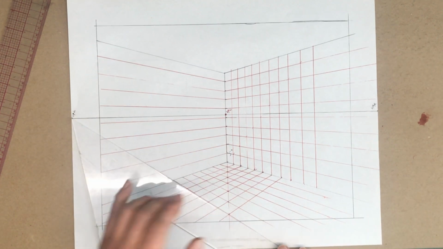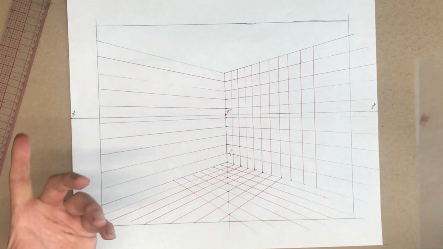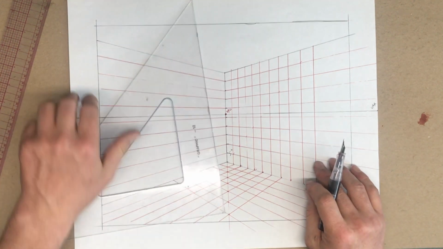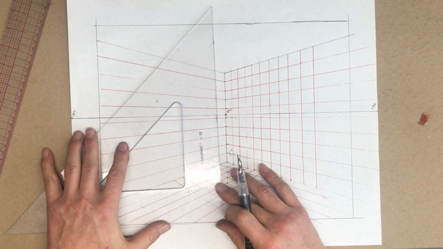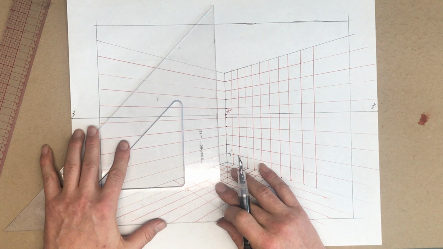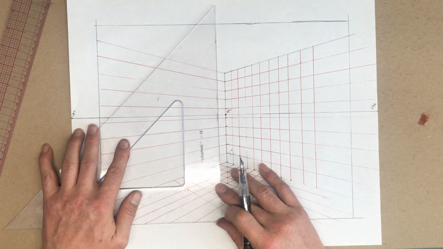There we go. Okay, so now we've got square tiles on the floor. Now I can extend them up if I want. Look, it really depends how much of the grid I need. Do I need all of it? Do I need some of it? Let's draw all of it for right now.